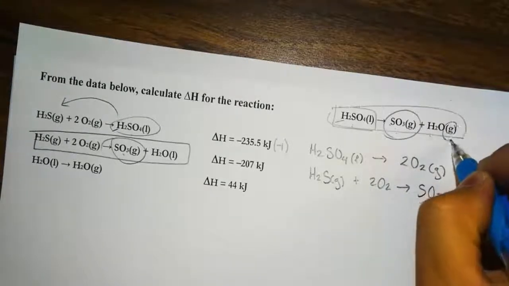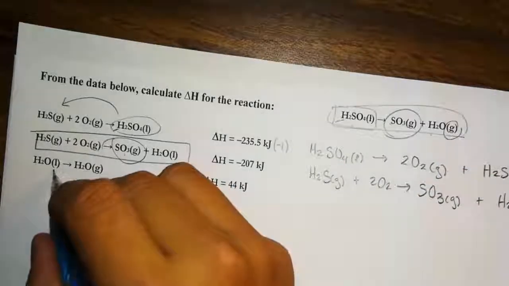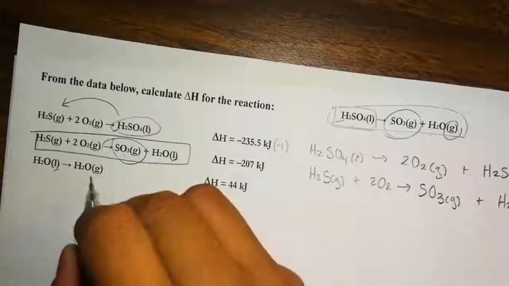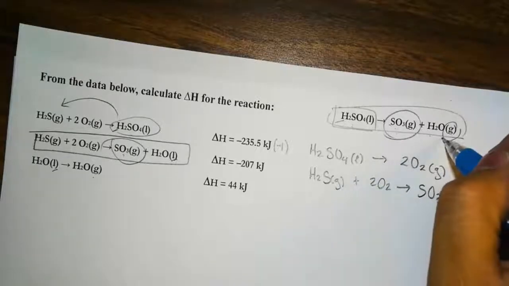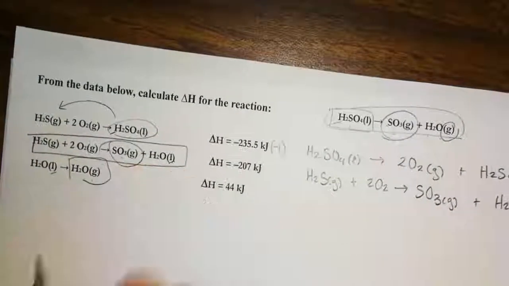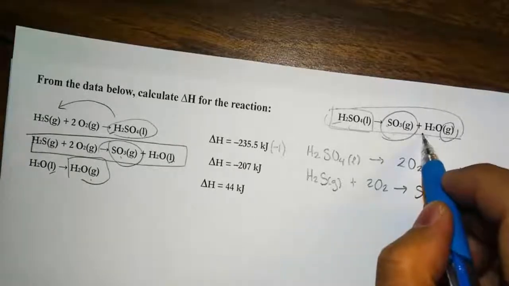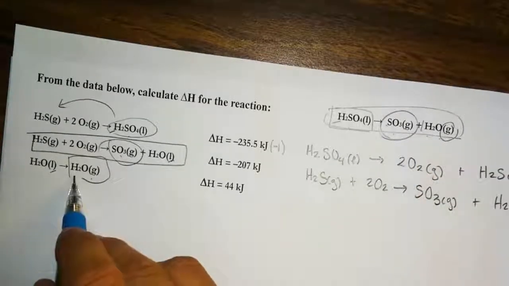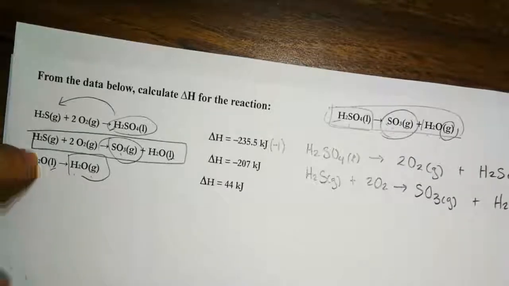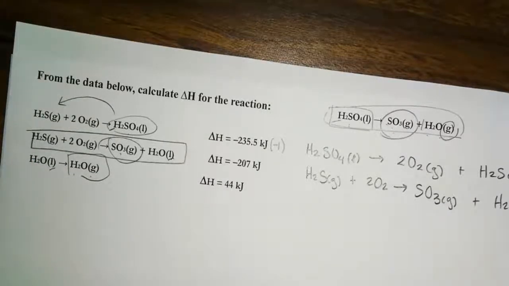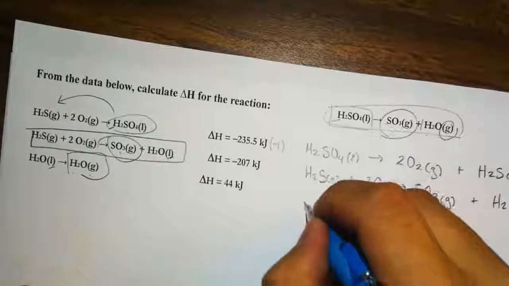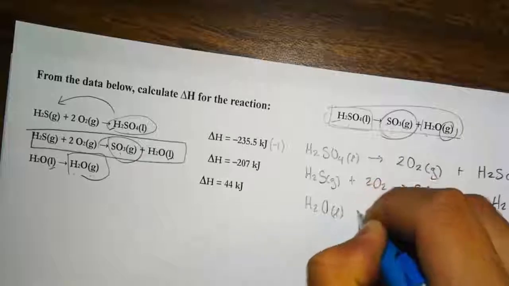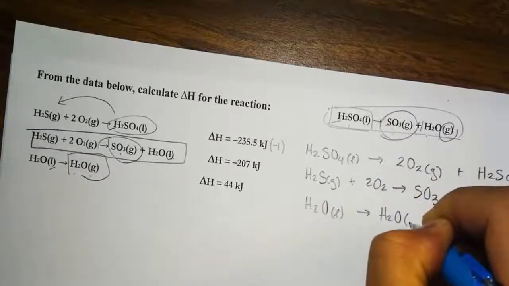And lastly, we have water. Now, just look at this. Water is in a gas state. We also have water in liquid, and we also have water in gas state. We only want to keep the gas one, okay? And the gas one is on the product side, which is good, right there. And we only want 1, which is good. This is the only equation left for us to manipulate. Do we have to do anything to it? Well, in this case, I don't see anything that we have to do, because 1 water gas, 1 water gas. So it is done. We just have H2O liquid producing H2O gas.